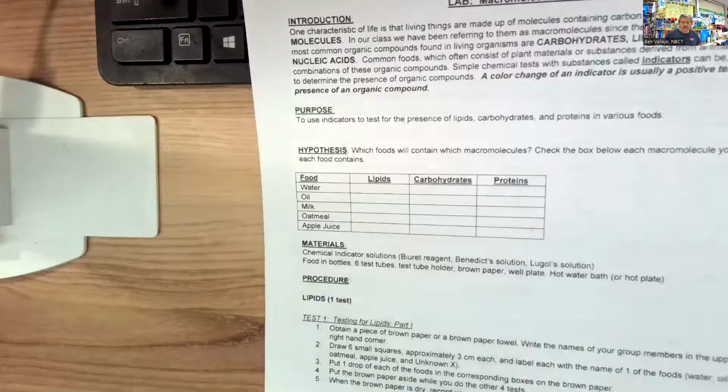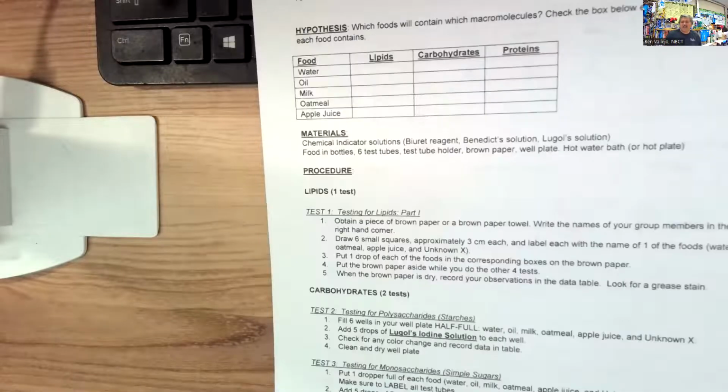So why don't we pause for a second and go ahead and put a check mark here if you think that water contains lipids, carbohydrates, or proteins, and do that for the other 4 solutions as well. So I'm going to pause here and then we will come back after you have made your hypothesis.